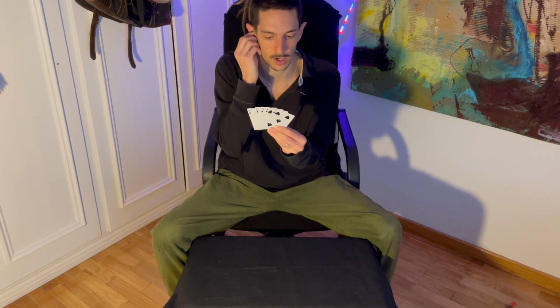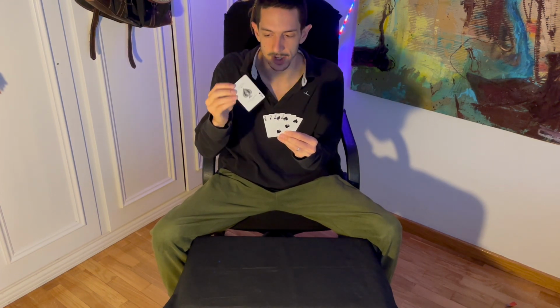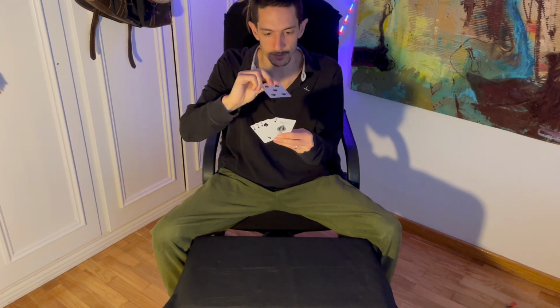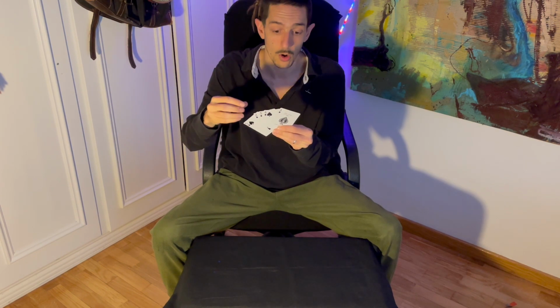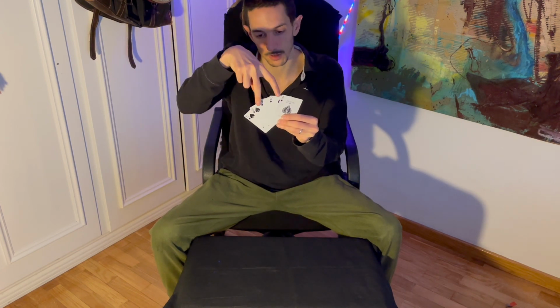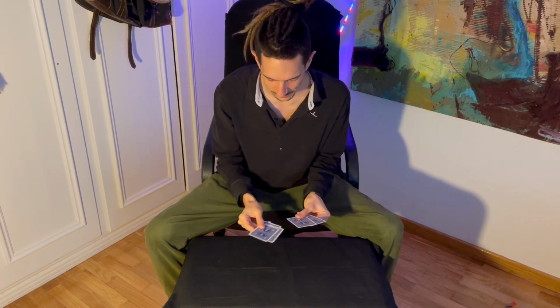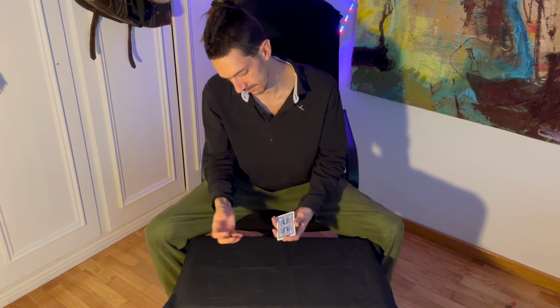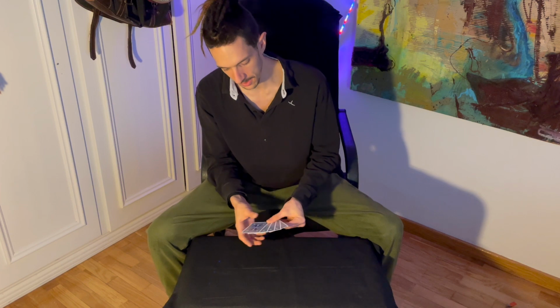So we need to change. We have 2 options for the setup. We can change the ace and the 5, or we can change the 2 and the 4. These are the 2 options. We need to change these 2 or these 2, 1 and 5, or 2 and 4. So how can we do it?